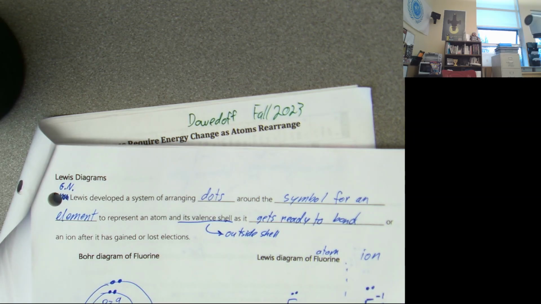You'll want your periodic table, or you can use those periodic tables that are up on the walls. You can reference those.